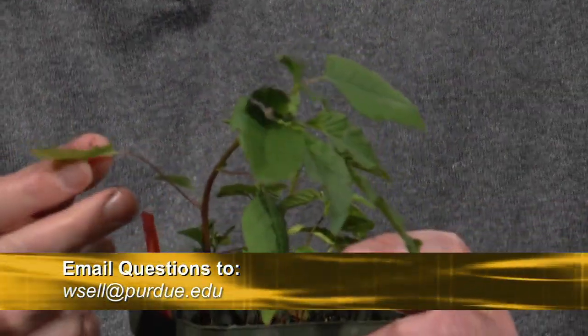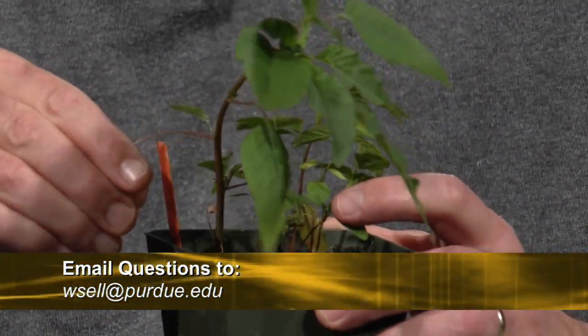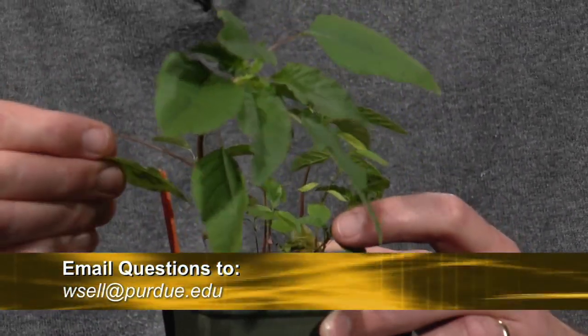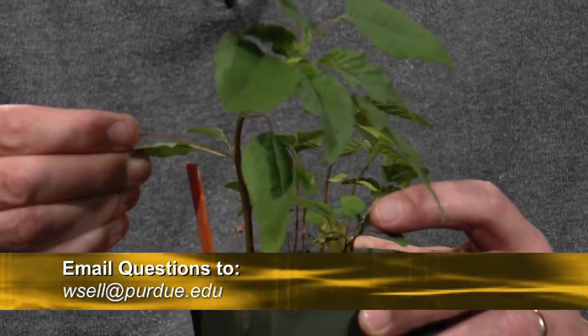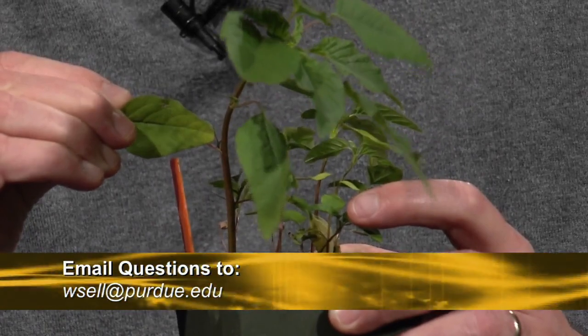And so the way to determine that then is you basically fold this over right at about the base here, and the petiole is longer than the leaf blade, just a little bit longer in this case.